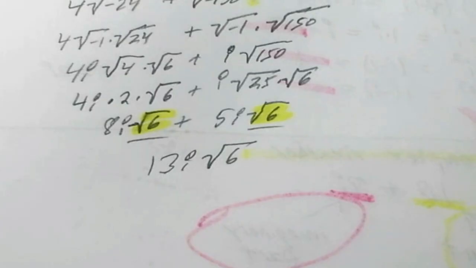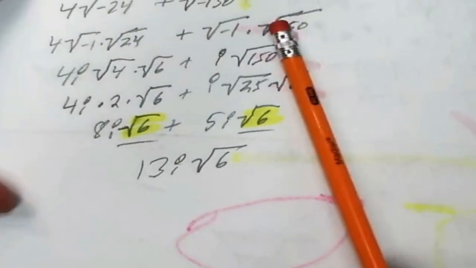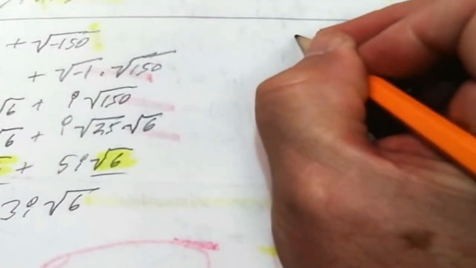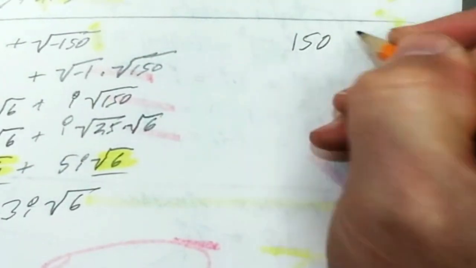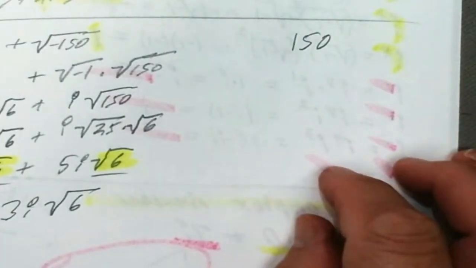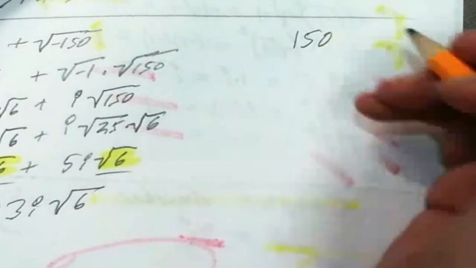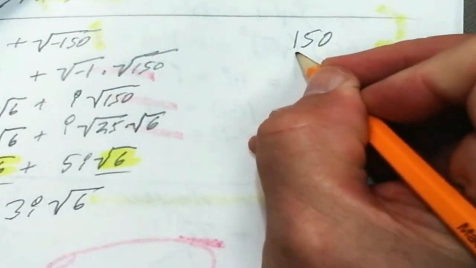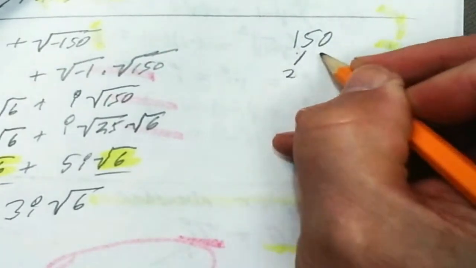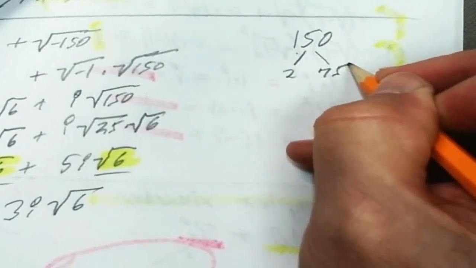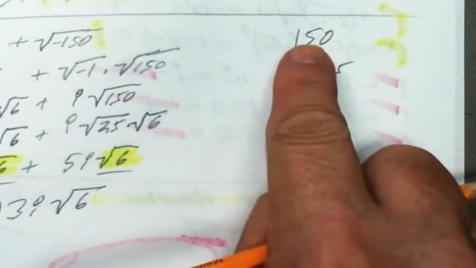Now, maybe you're thinking, what if I don't know on 150? I don't know what the factors of 150 are that's going to be a square. Well, take out the smallest number. You know it's a 2. I can break this down to a 2 and a 75, right? 2 times 75 is 150.